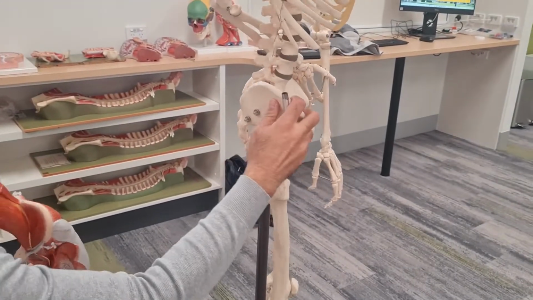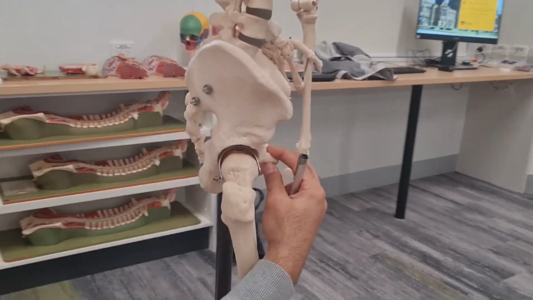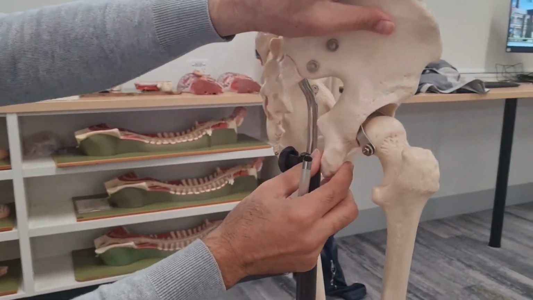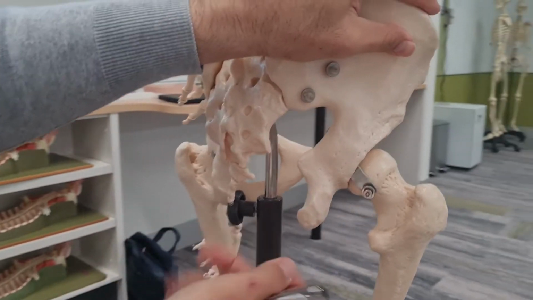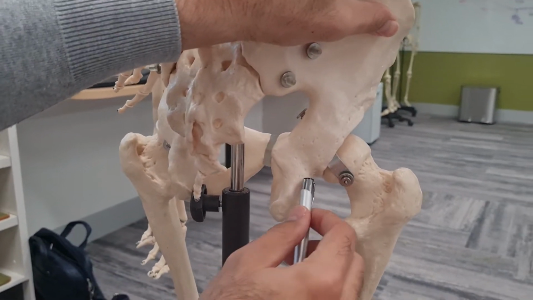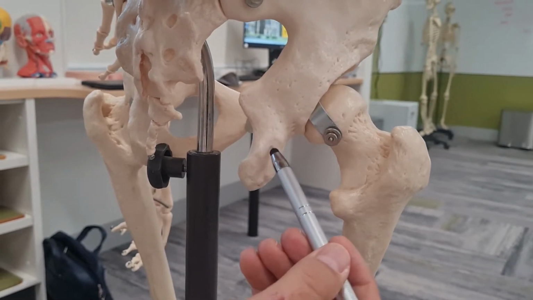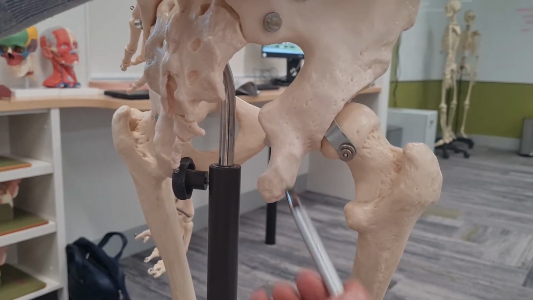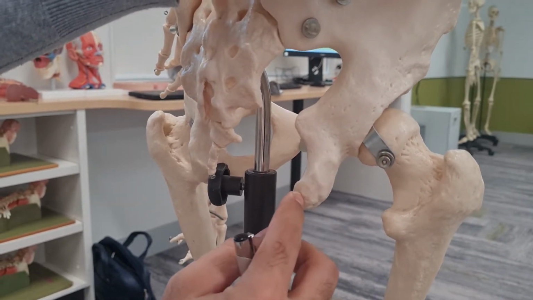Here is the hip bone. The top part is ilium. At the front we have pubis. At the back we have ischium. Here is the ischial body. This is where you sit on, and you can see a rough area here. This rough area is called ischial tuberosity. All hamstring muscles attach to this part.